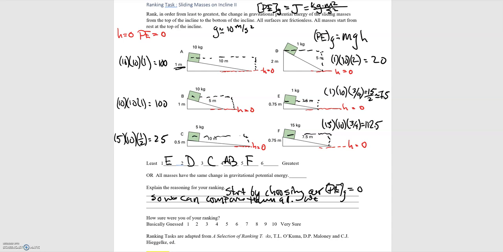Then we calculate each gravitational potential energy to compare, where the gravitational potential energy, again, is equal to m times g, the mass times the acceleration due to gravity, times the height, where the height is in reference to our 0 point for potential energy.